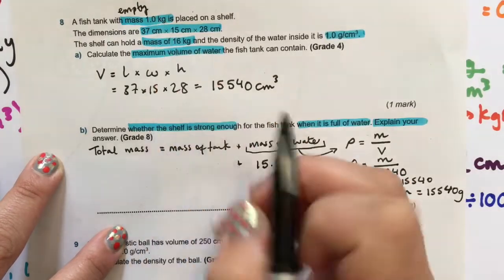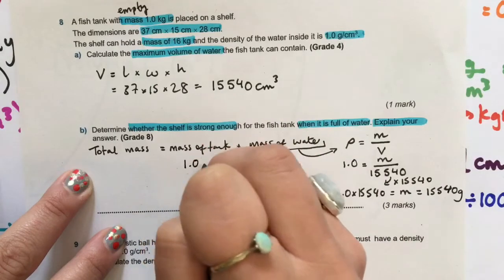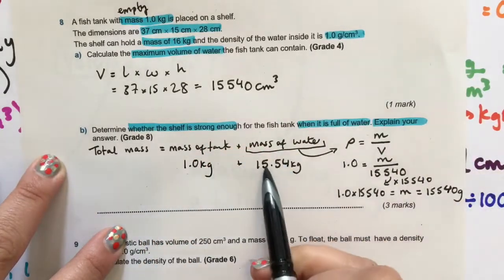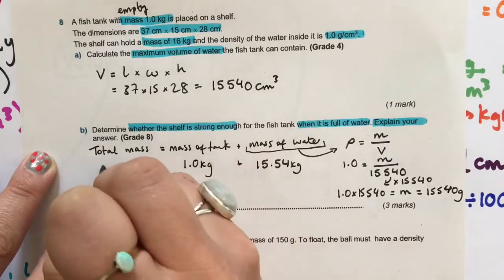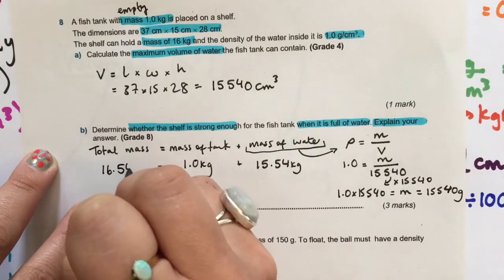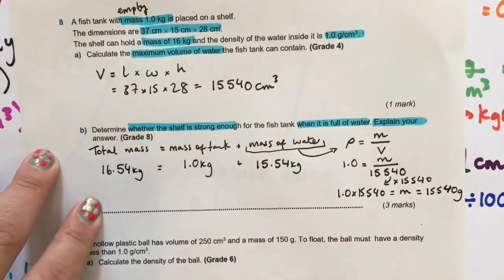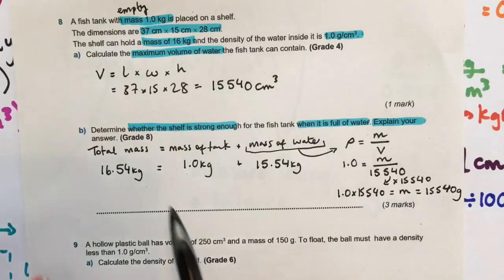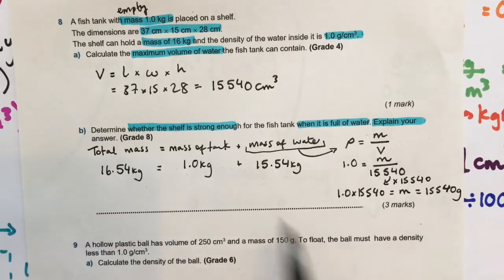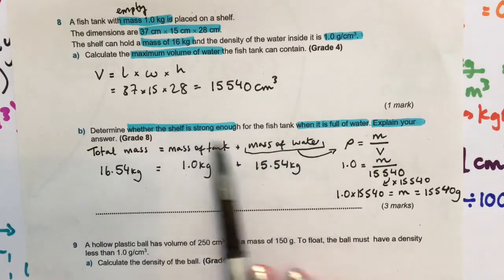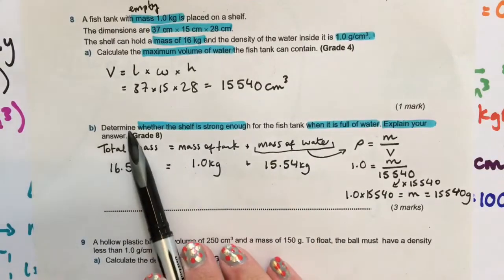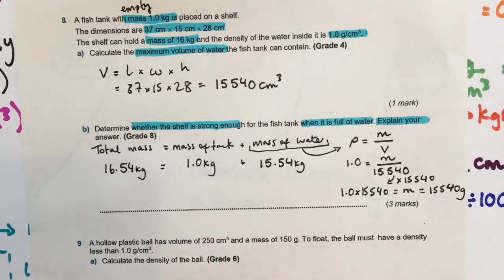The mass of the tank is 1 kilogram. So 15.54 kilograms plus 1 kilogram gives us a total mass of 16.54 kilograms. Okay, so we're not quite done yet. We've done the explaining bit. We need to determine, so we need to make a decision.